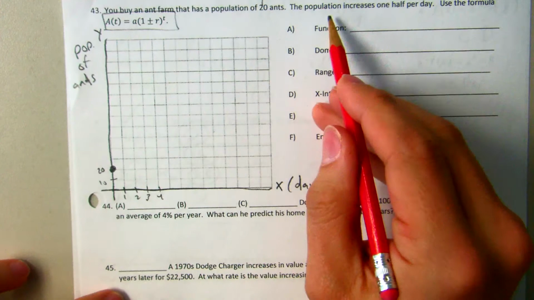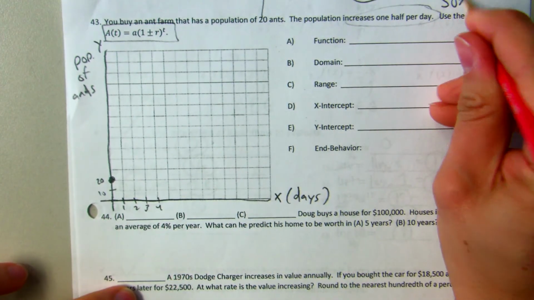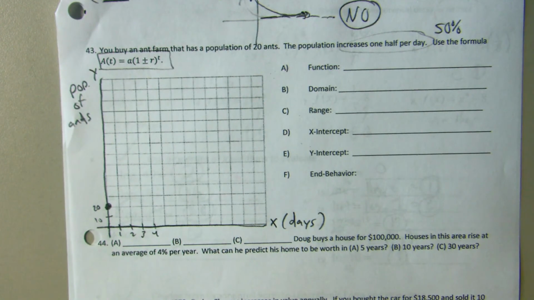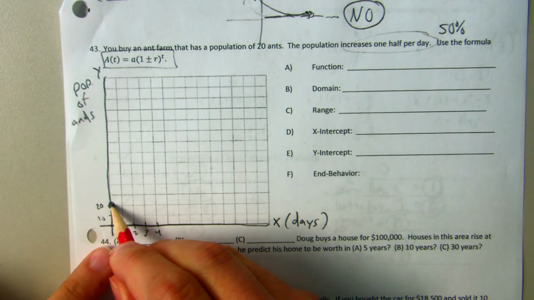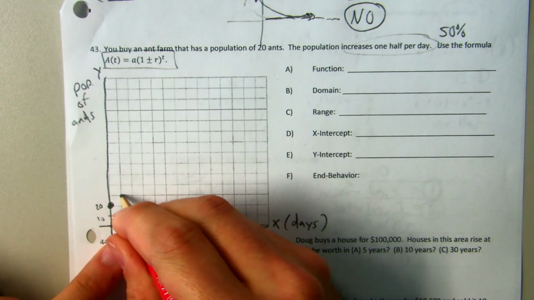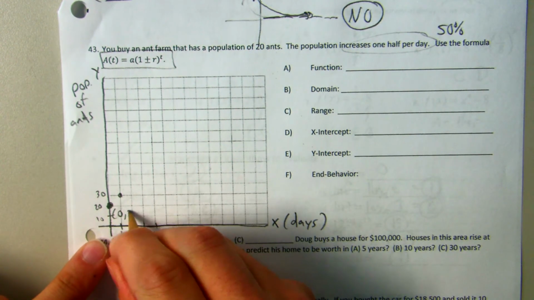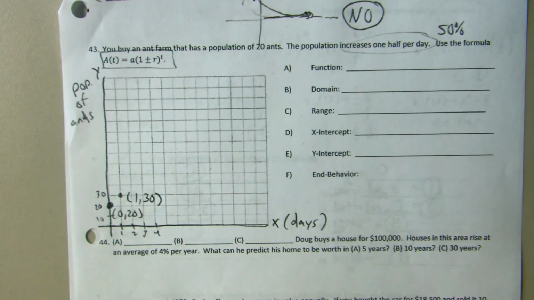Well, if the population increases by 1/2 per day, it means it's increasing by 50%. Whatever it had the day before, it's got 50% more now. So if on day 0 you have 20, 50% of that would be 10, so that's how much it's increasing by. So on day 1, you now have 30. It increased by 50%.